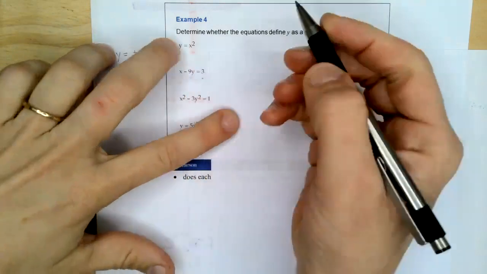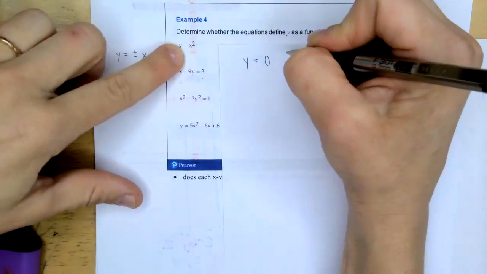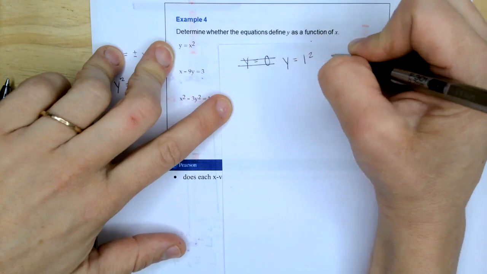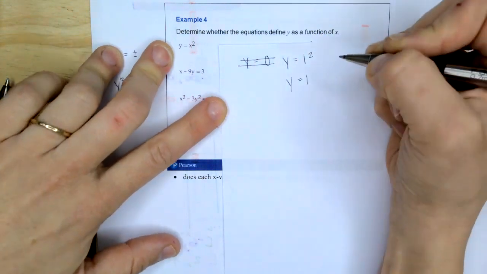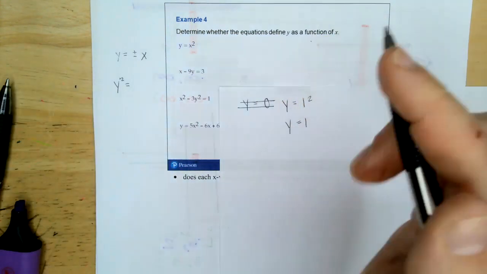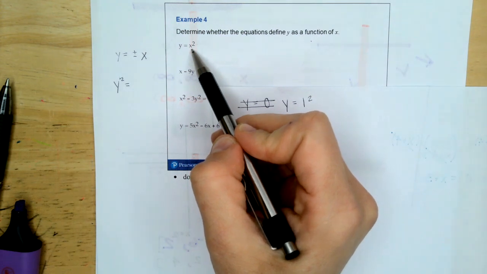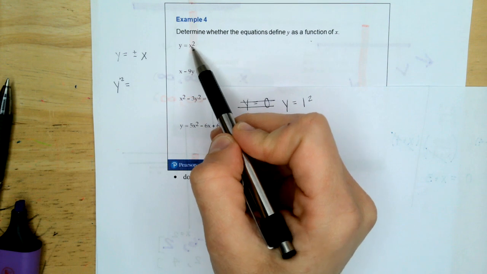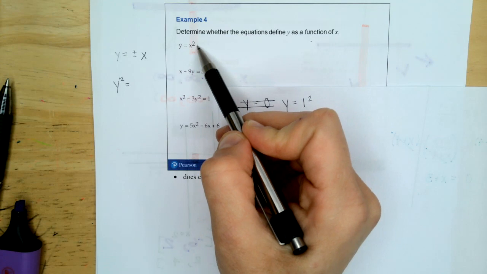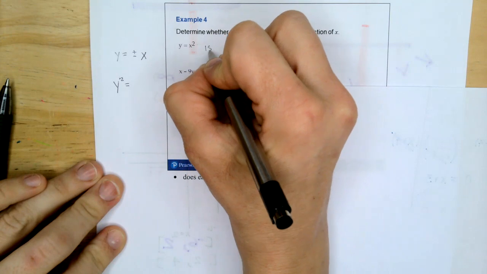Y equals x squared. No matter what x we put in, you can try to put in an x. If x is 0, y equals 0. If x is 1, 1 squared, y equals 1. So that is defined as a function of x, right? We take x, we multiply it by itself. For any number, this series of operations, taking the number and multiplying it by itself, will only give us one y, one answer. So this is a function. This does define y as a function of x.